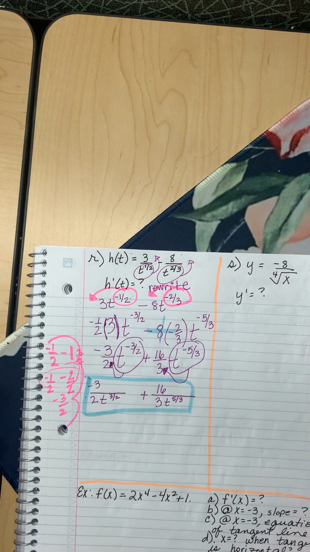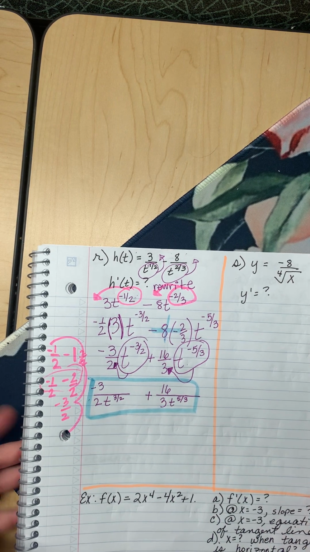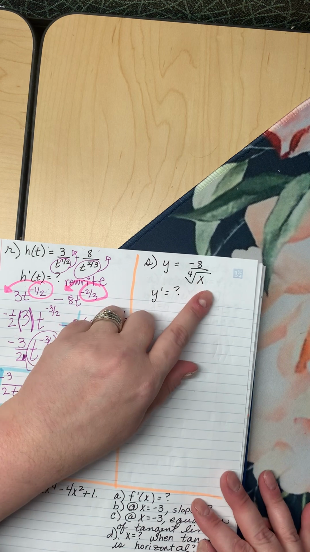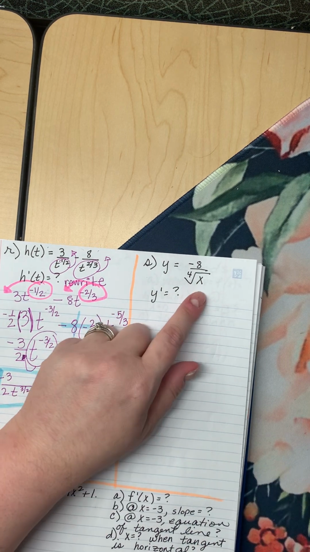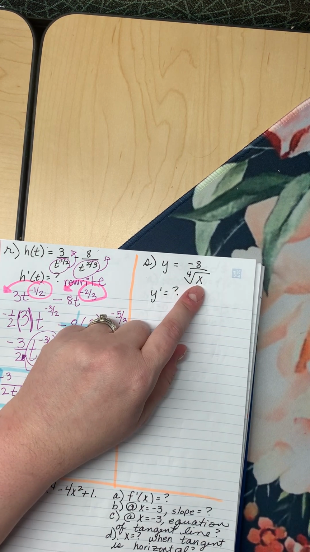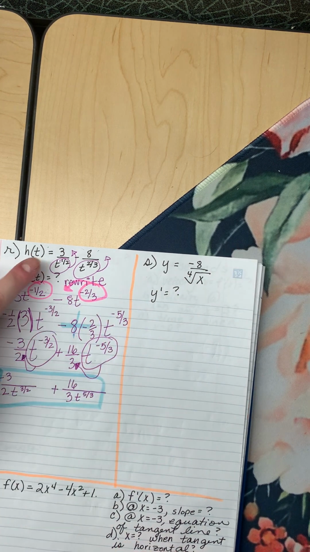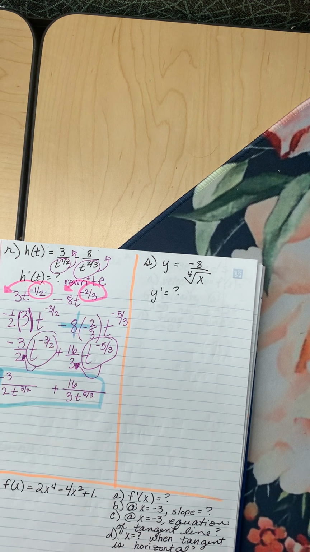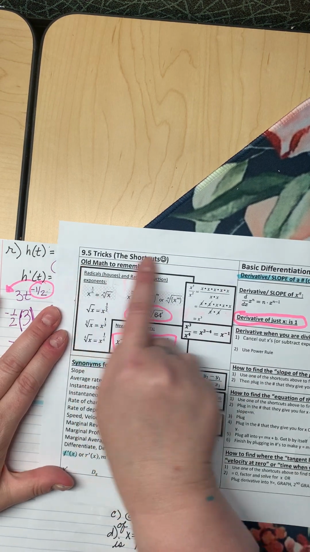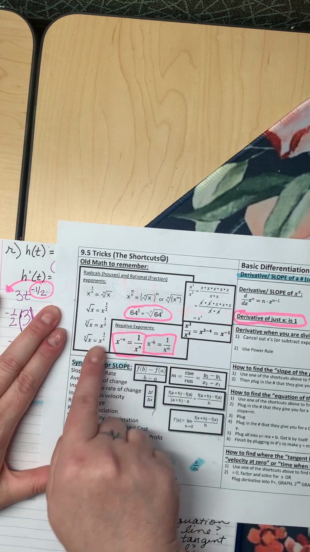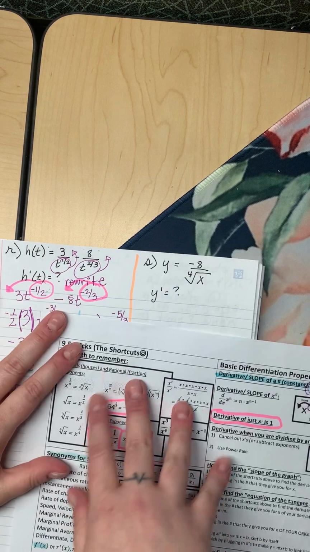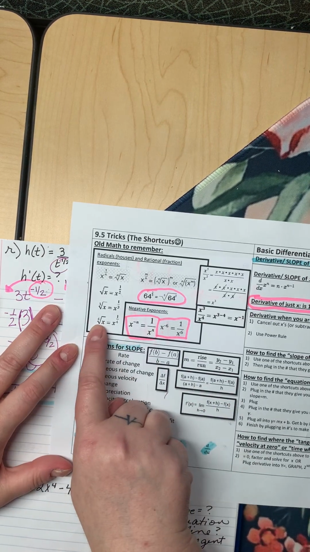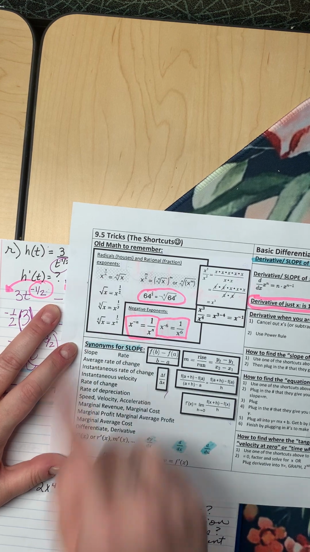It's scary. Okay, let's look at S. It looks like we have a letter in the denominator, so we're going to have to pull it up top like we did on part R, and that will involve a negative exponent. And then we have a house. So let's try and remember what this house means. If we look back at our 9.5 tricks, old math to remember: if there's a house with a 4 in the crook, it becomes x to the 1/4.